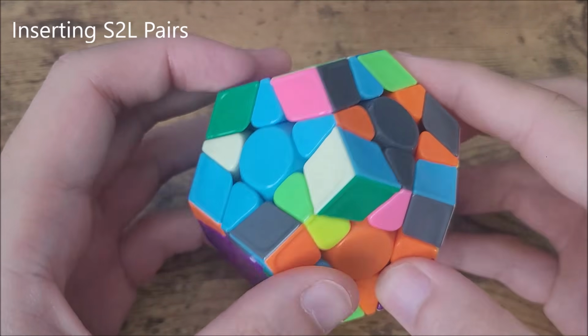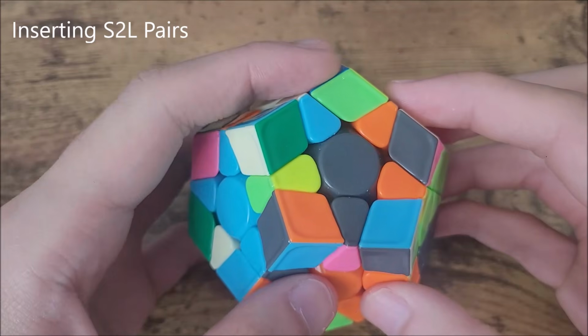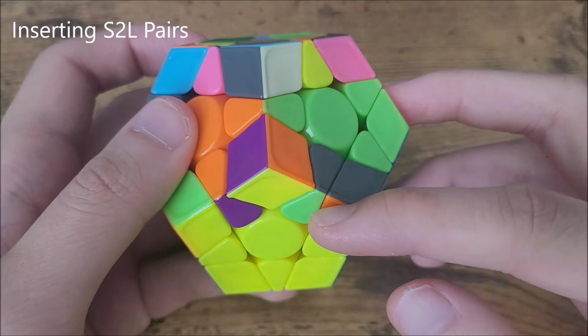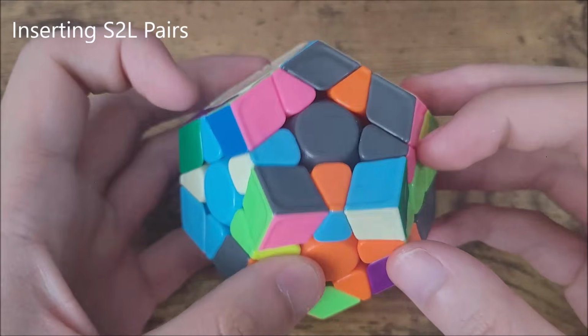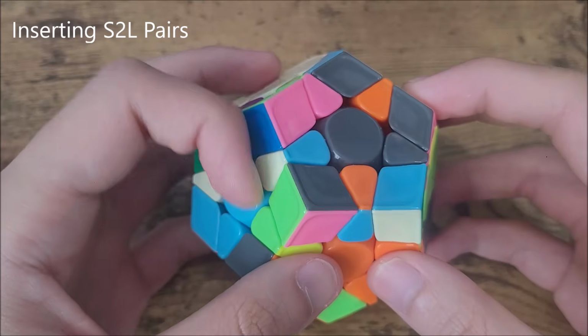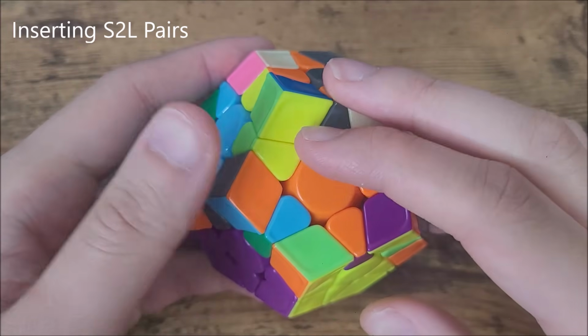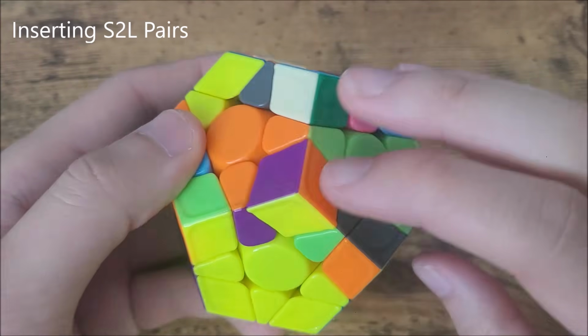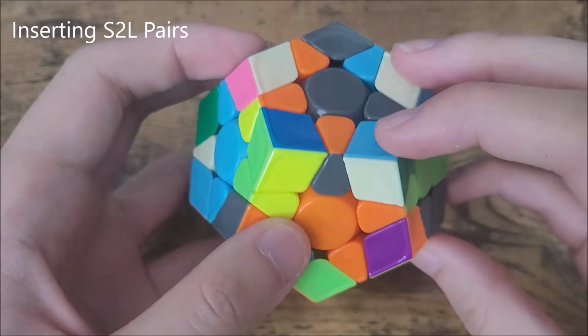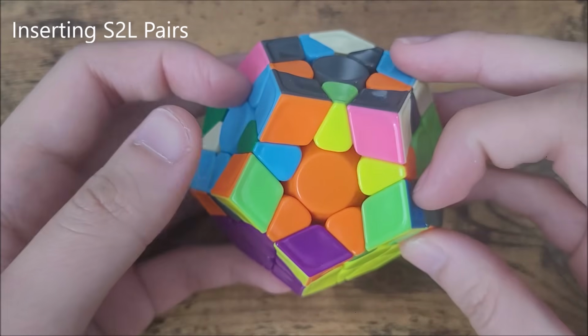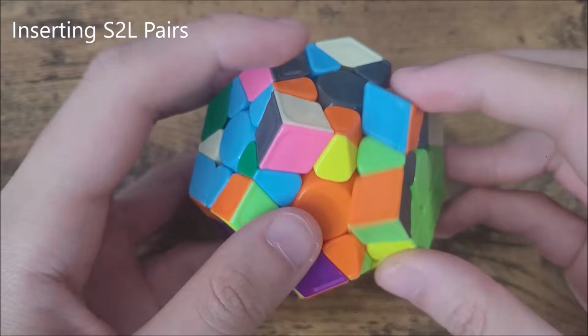You can form a 3-move insert like this, but then you have to move it around to get to this slot. But here, if you use a U2 insert, then you'll have this connected pair here, and you can rotate down to insert it like that. Or from here, you can do a U prime and then insert it like this 3-move insert.